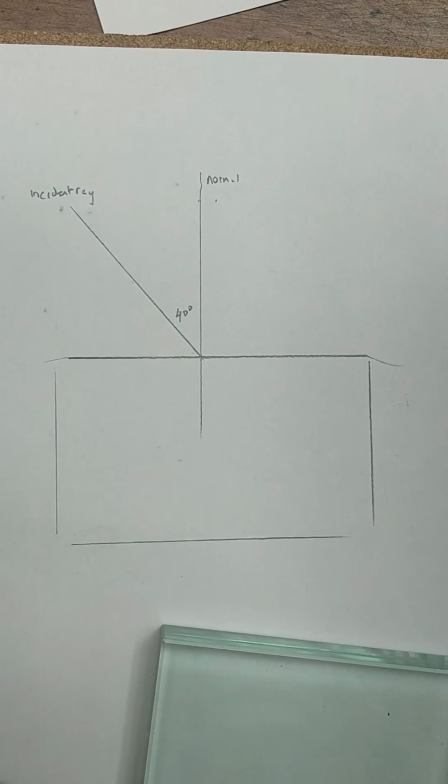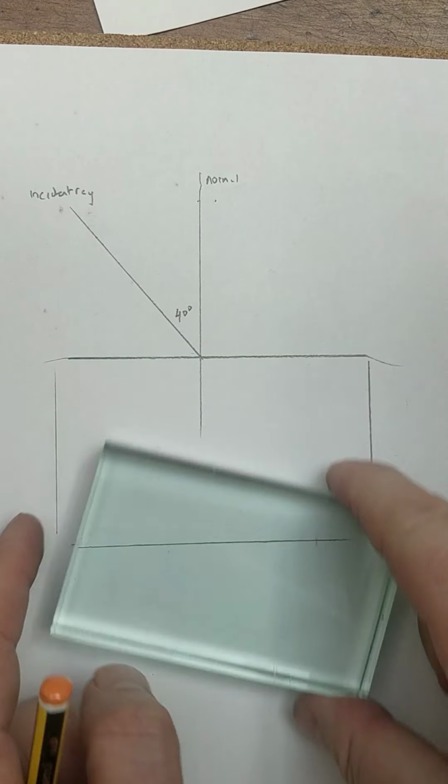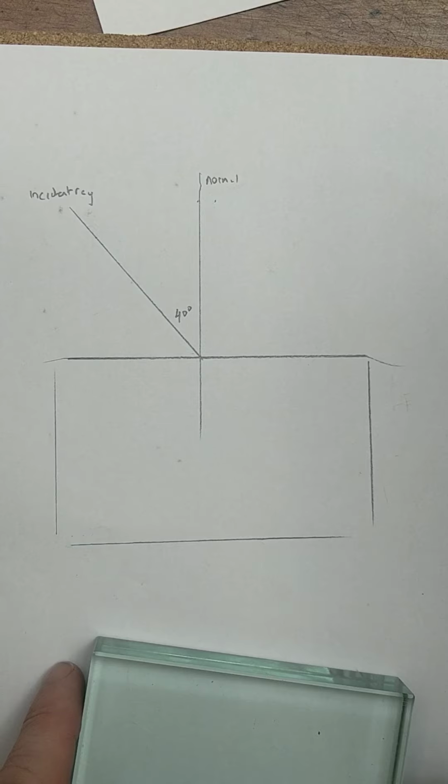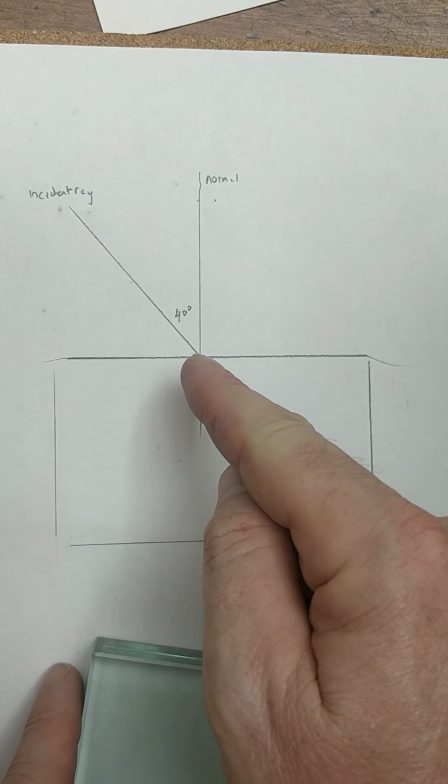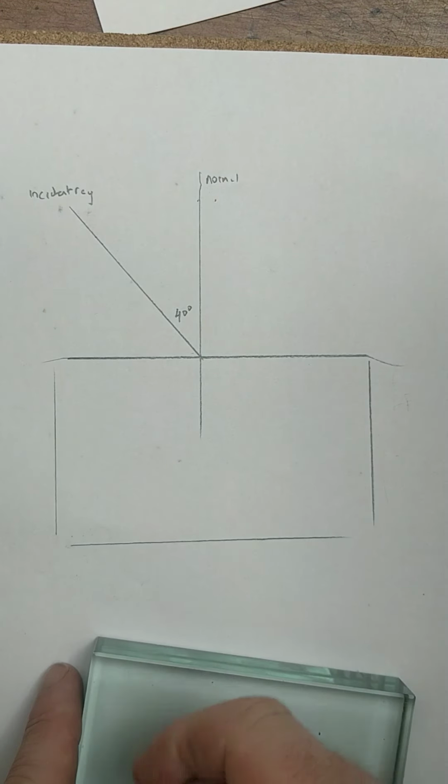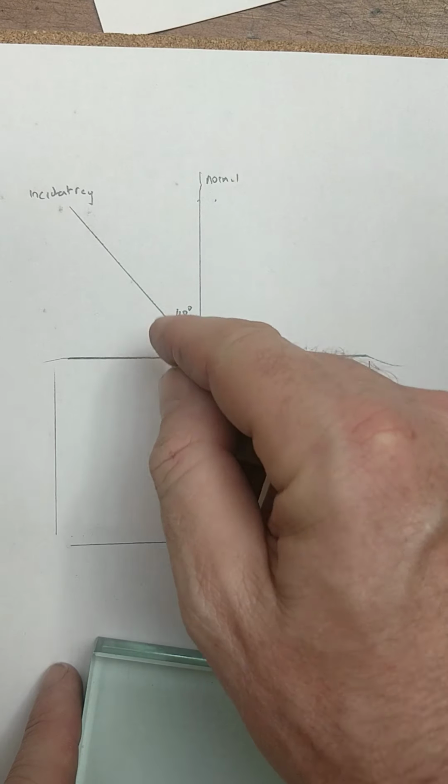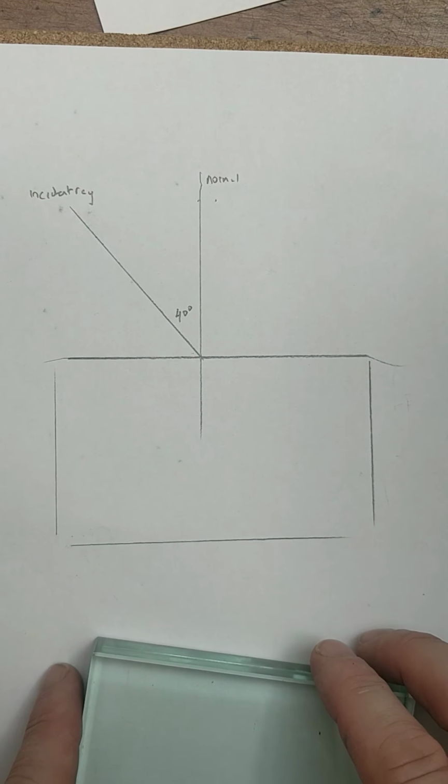The outline of the glass block was drawn. The normal at 90 degrees was drawn using a protractor, and in this case an incident ray with an angle of incidence of 40 degrees, always measured to the normal, was also measured with a protractor.